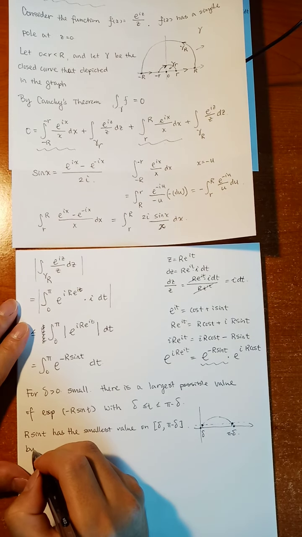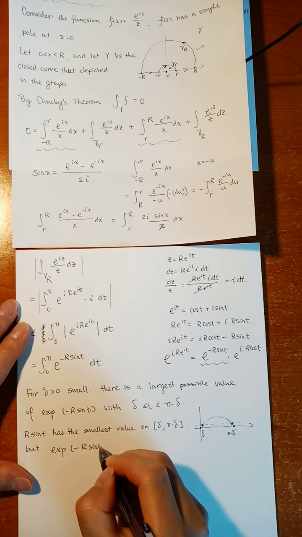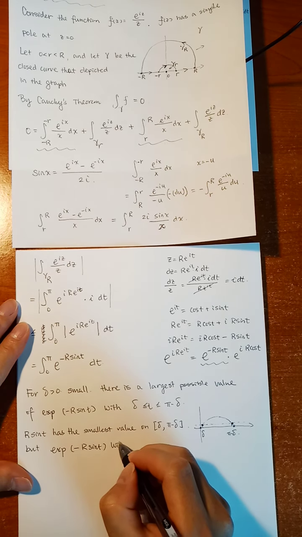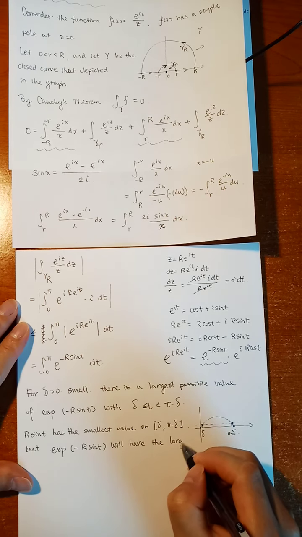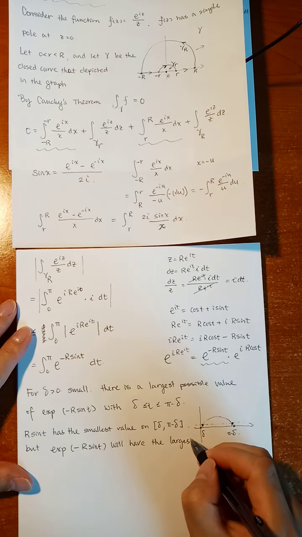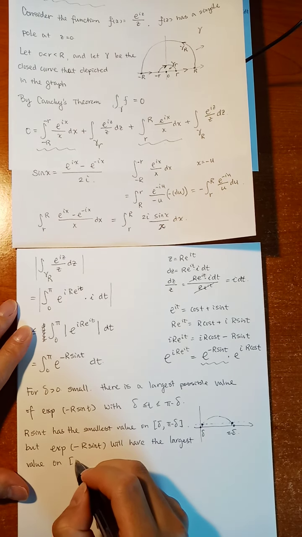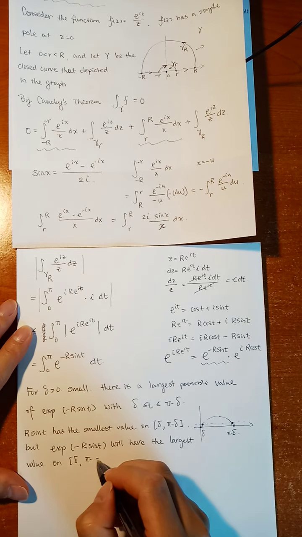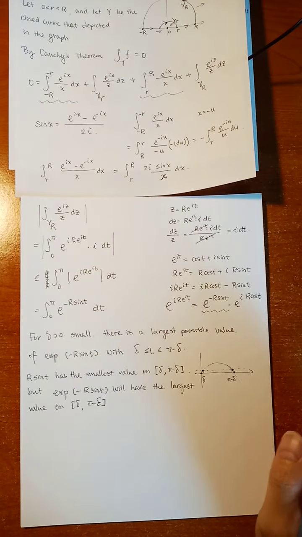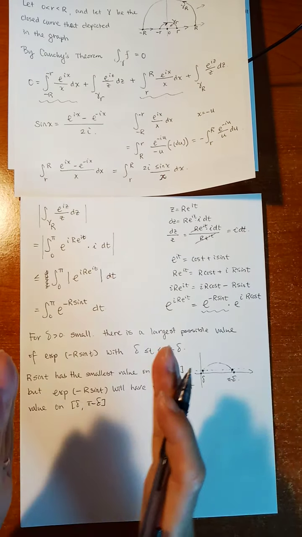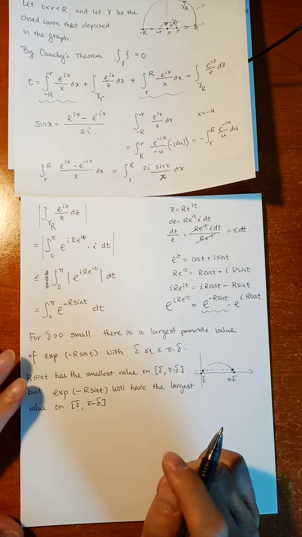But the exponential of negative R sine t will have the largest value on this interval because it's a decreasing function. So we exclude a tiny head and tail, and we can get the smallest value.